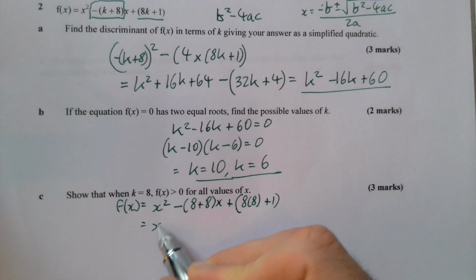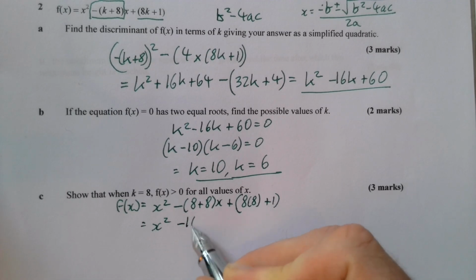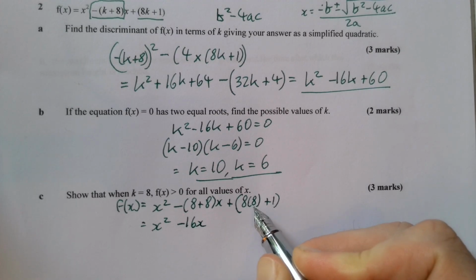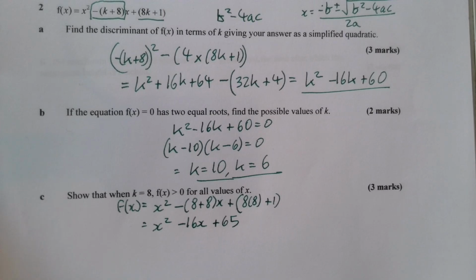All of that is going to give us 8 plus 8 is 16, so that's going to be minus 16x. 8 times 8 is 64, plus 1 is 65.